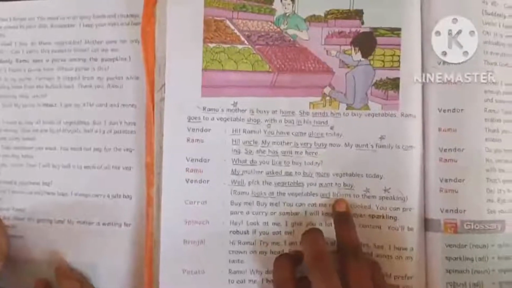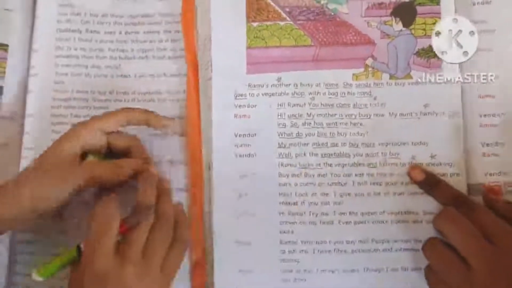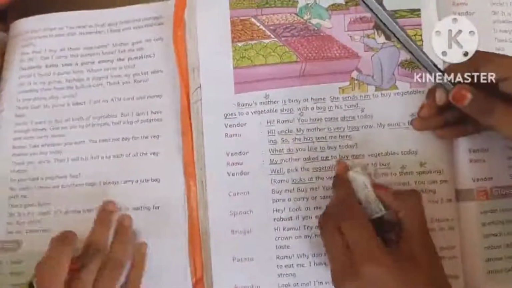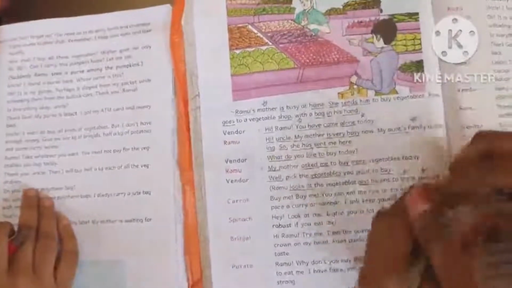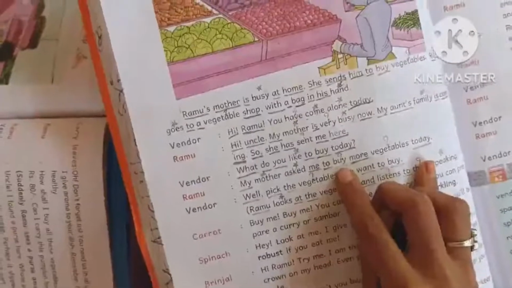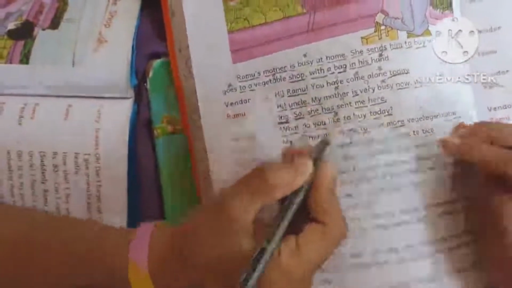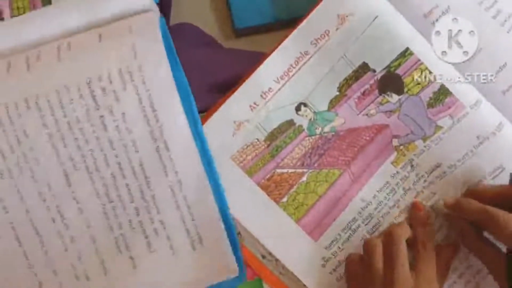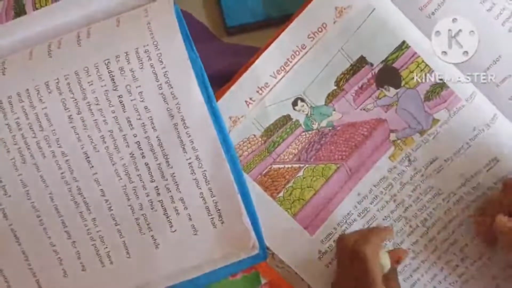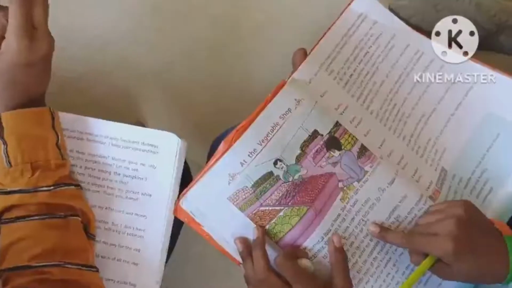What is this word? Buy. What is this word?